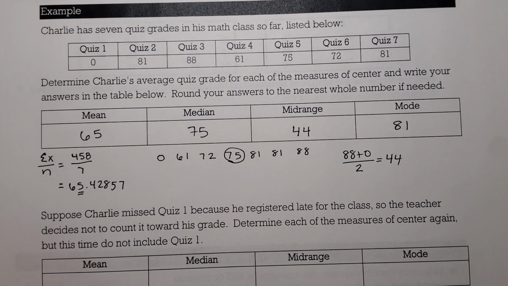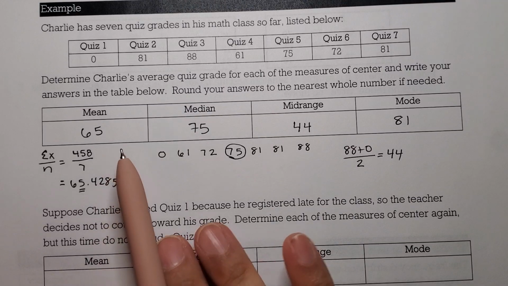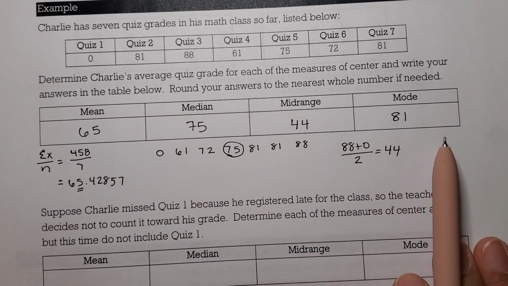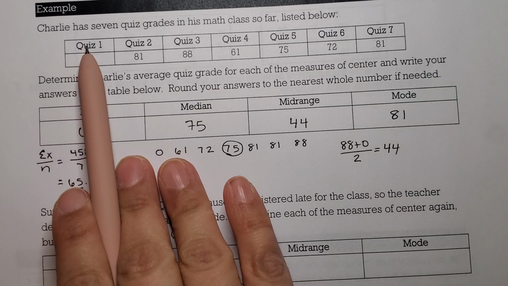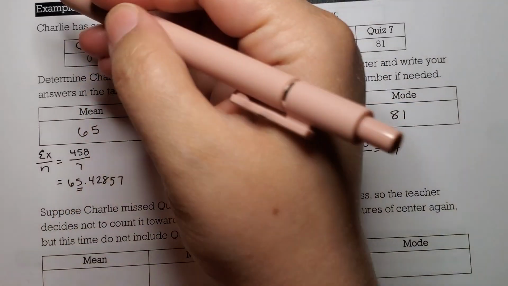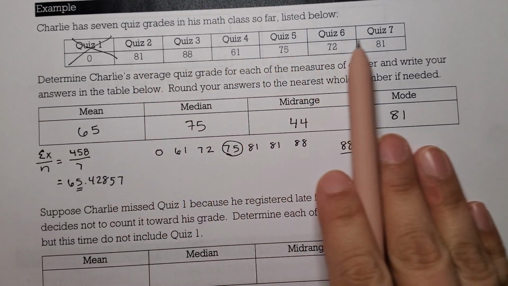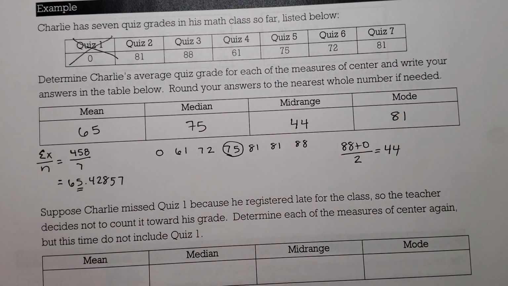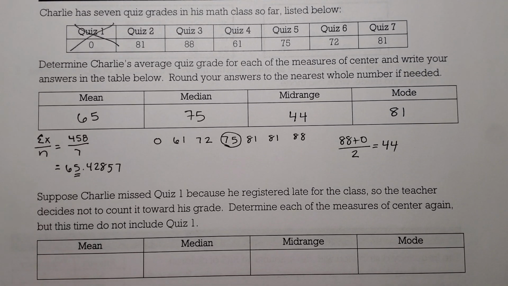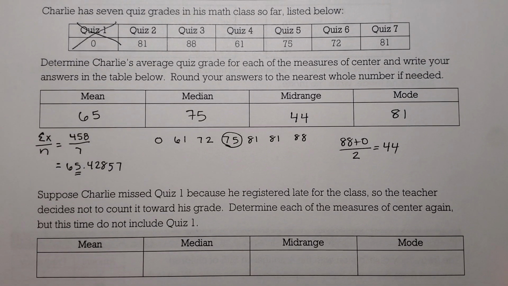So we're going to go through this process and find each of these 4 measures of center again, but this time don't include 0. Basically X this part out and repeat. So now just use these 6 values to find the mean, the median, the mid-range, and the mode. And as before, you can pause the video here to work through it, and then you can unpause and we'll compare our answers.